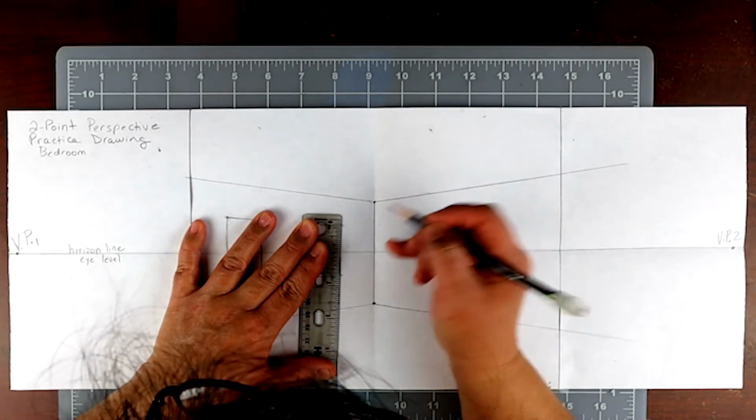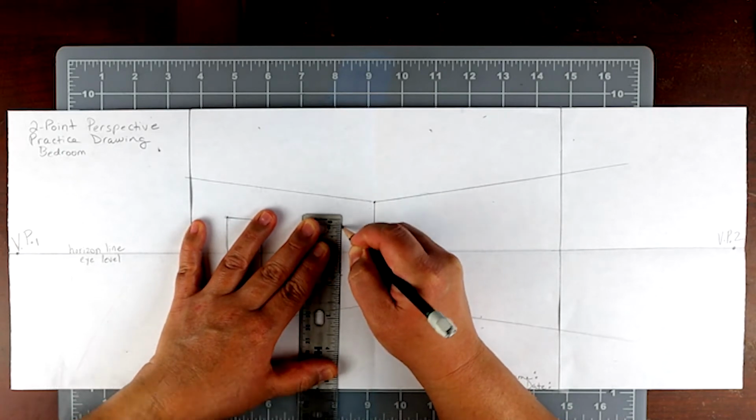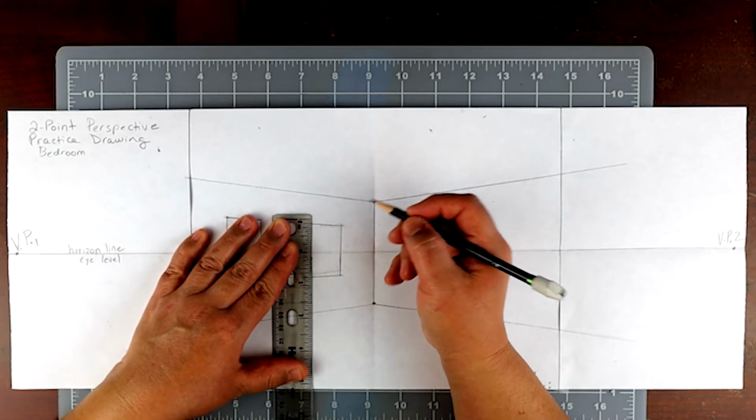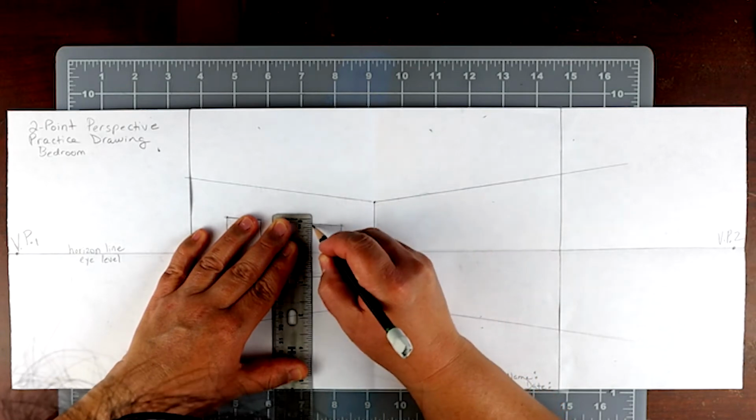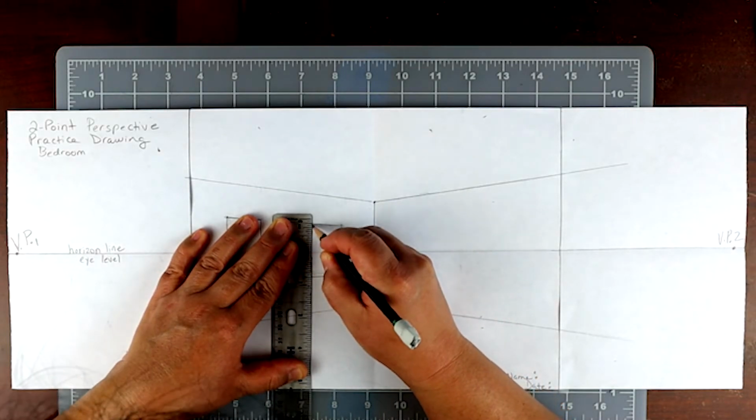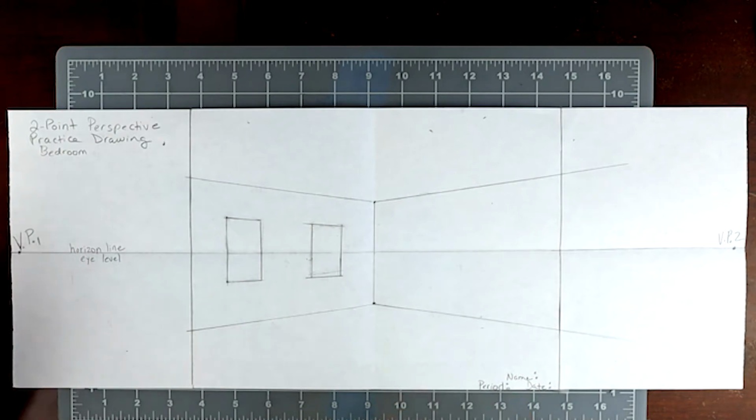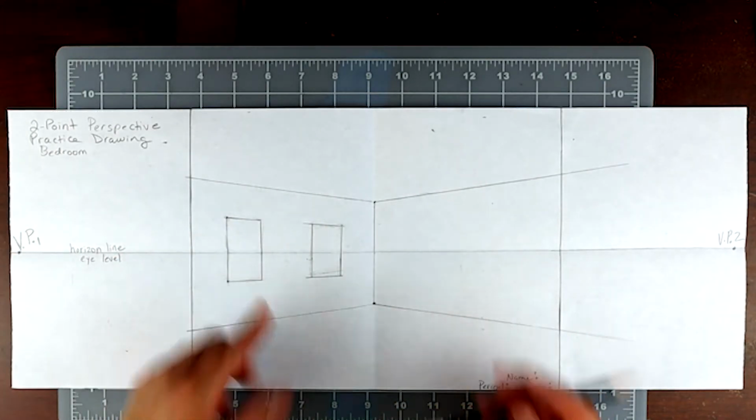And this line here is very crooked, so let me just fix that. Just make sure that your lines are parallel and this window looks noticeably narrower than this window because it's further away.